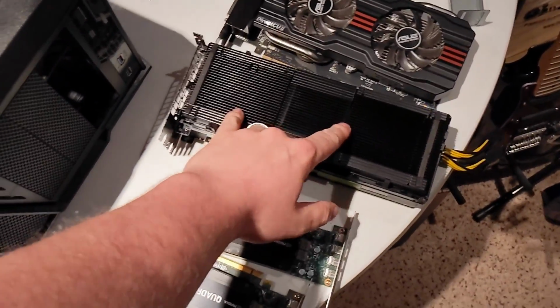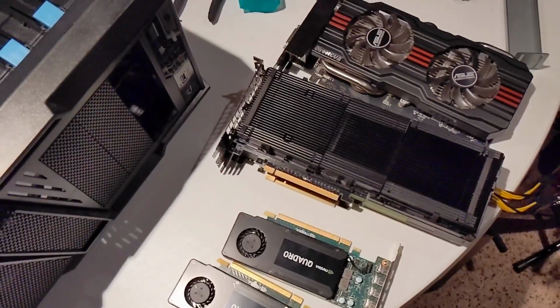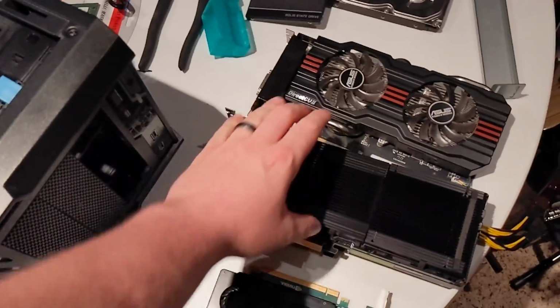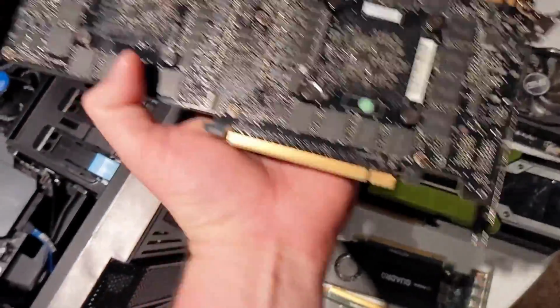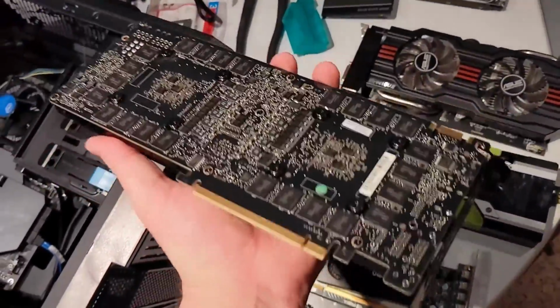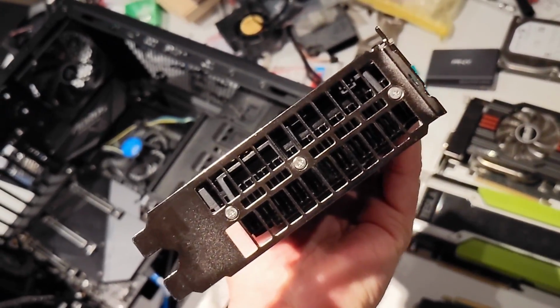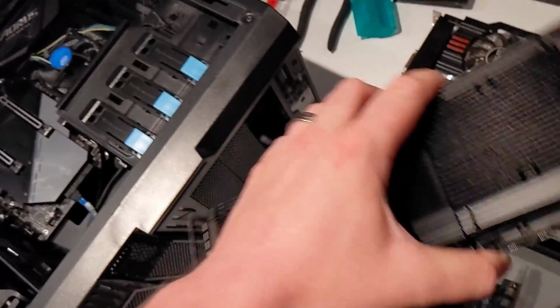This thing has two cores. Each core has 12 gigabytes of RAM, so video RAM wise, they're decent, but this thing uses a lot of power. It will use 300 watts, which is hard to power anyway. It has no display outputs, so you can't hook a monitor directly to this, which causes problems later on.